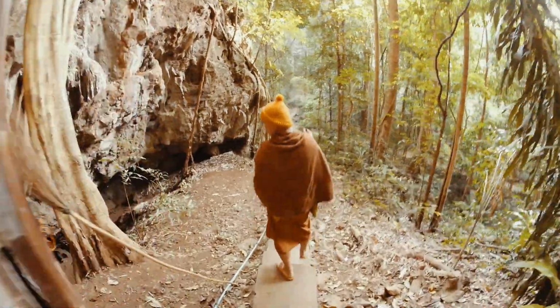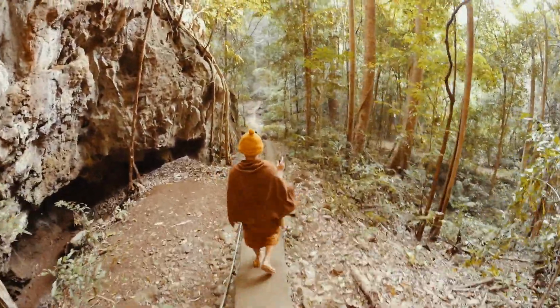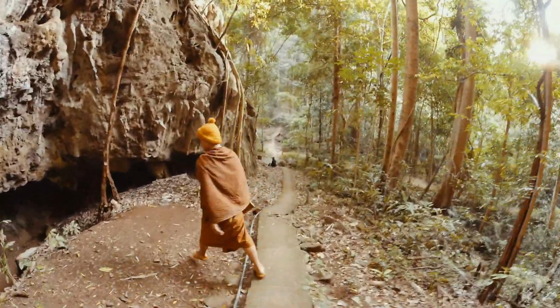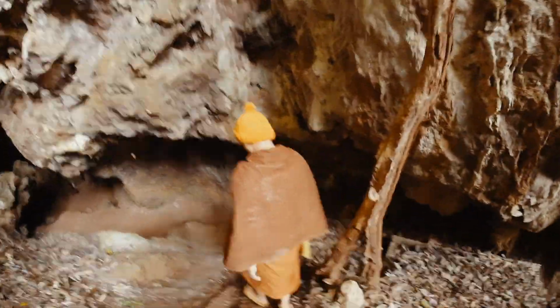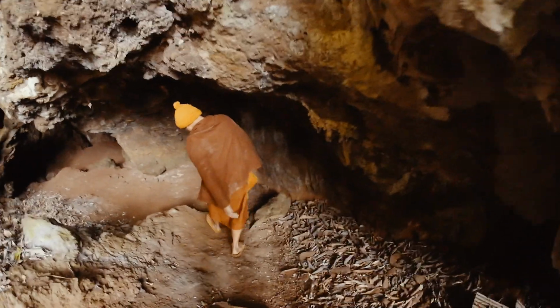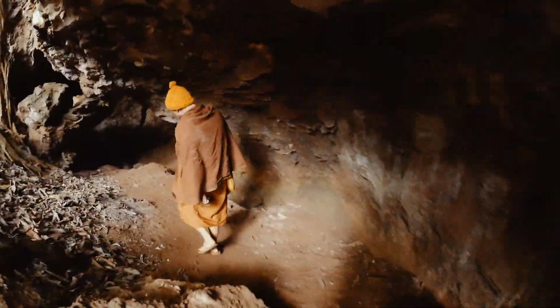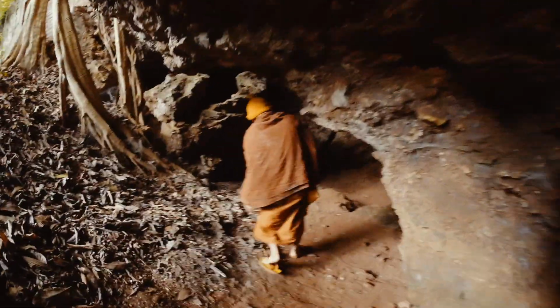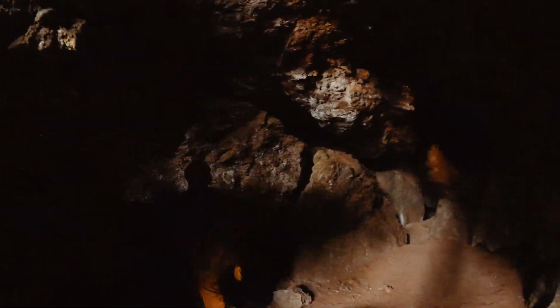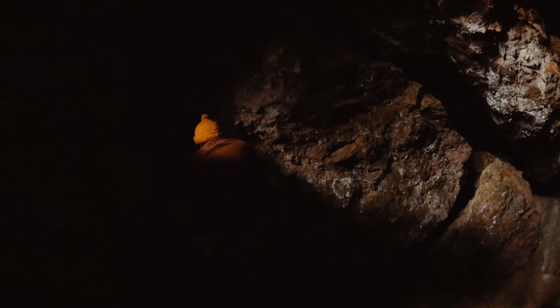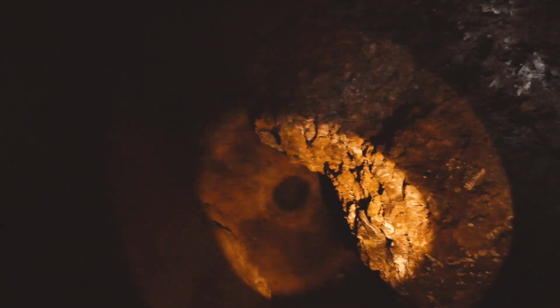Now, I thought we were done. Really, I just wanted to take this dude's portrait because he was so cool looking, and he's got other things in mind. There's Danny down at the bottom of the hill. You can see her. And we're off on another little adventure. And now I thought my little time of belly crawling through a tight cave was over. This guy's got something else in mind. Oh my goodness. Again.